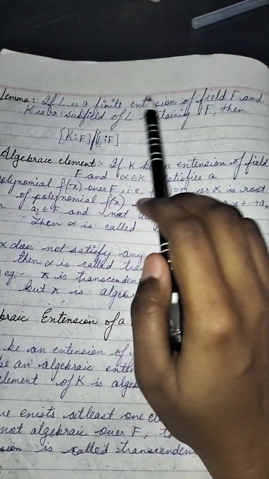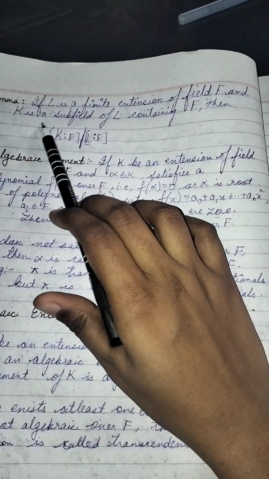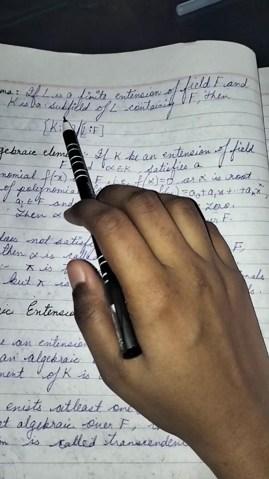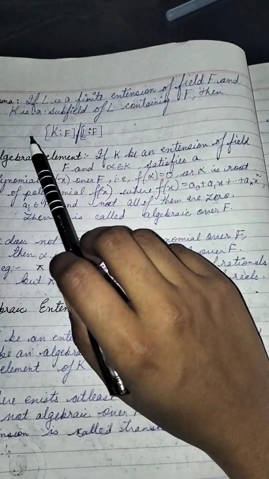Lemma: if L is a finite extension of field F and K is a subfield of L containing F, then [K:F] divides [L:F].